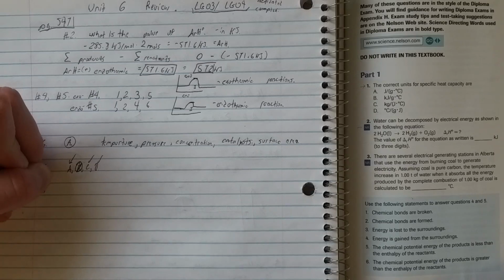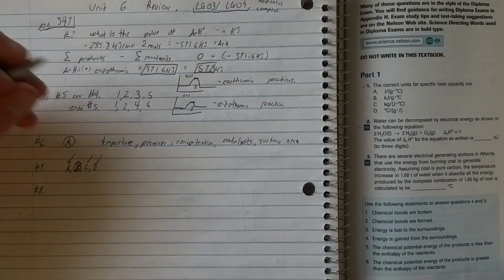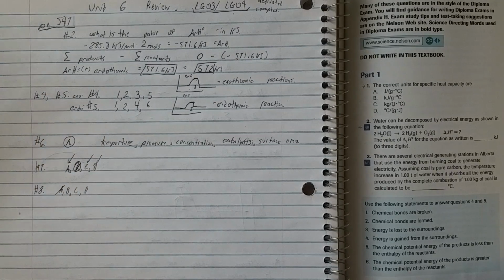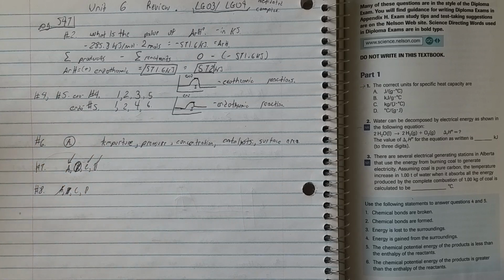Number 8 says, using a catalyst in a chemical reaction, pretty much the same question, increases the enthalpy change of the reaction. A, B, C, D. A is definitely wrong. Enthalpy does not change with the use of a catalyst. Increases the activated energy of the reaction. Now we know that the reason that we use a catalyst is to decrease the activated energy, so B would be wrong. C says catalysts increase the overall rate of the reaction.